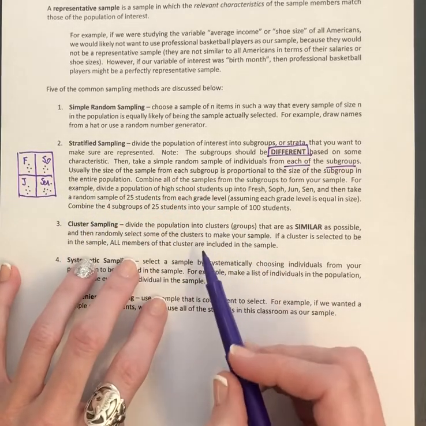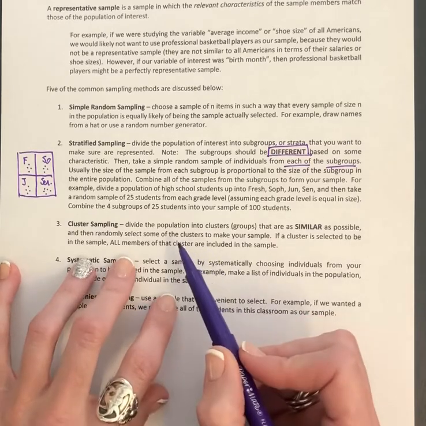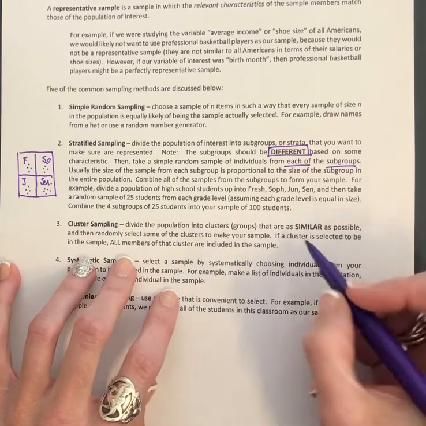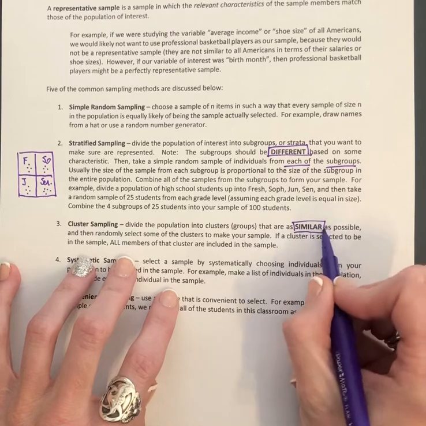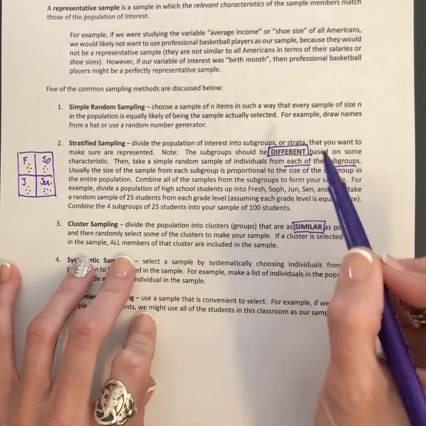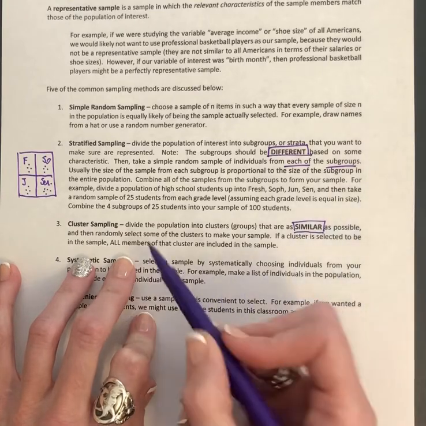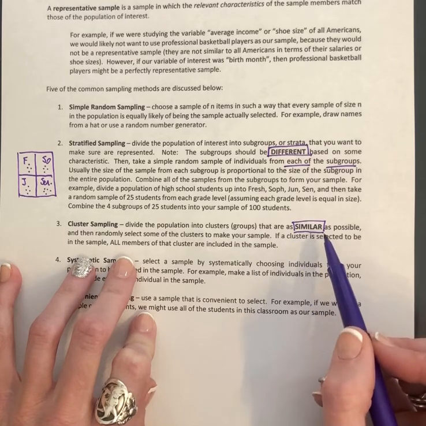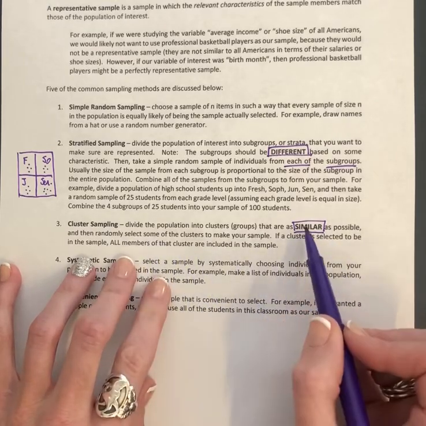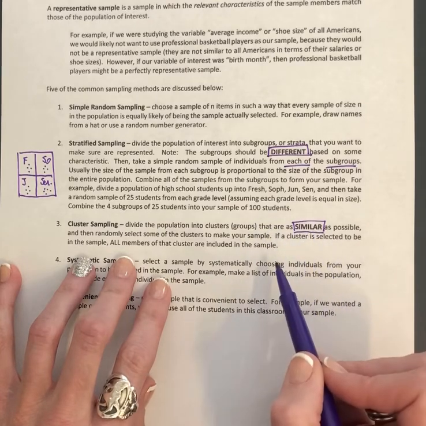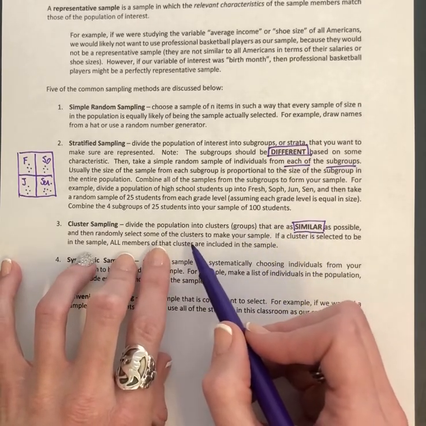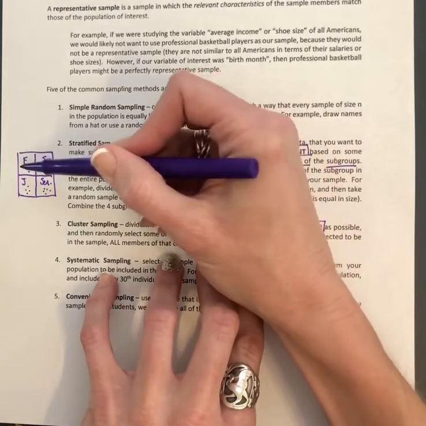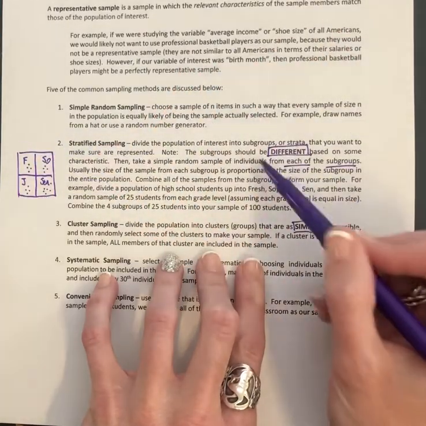Okay. The difference then is in cluster sampling, which is another sampling method. I'm going to divide my population into clusters or groups that are this time as similar as possible. So with stratified, we wanted different groups and then we sampled from each group. With cluster, I'm still dividing into groups, but I want my groups to be as similar as possible. And then I'm going to randomly select some of those entire clusters to make up my sample. So I'll pick whole clusters, and some of them I'll include the whole cluster. Others I will exclude the whole cluster. Whereas up here, we sampled from every group because they were different.